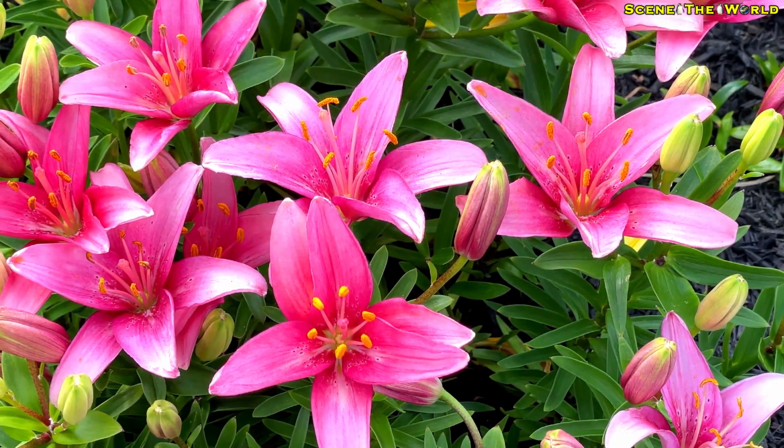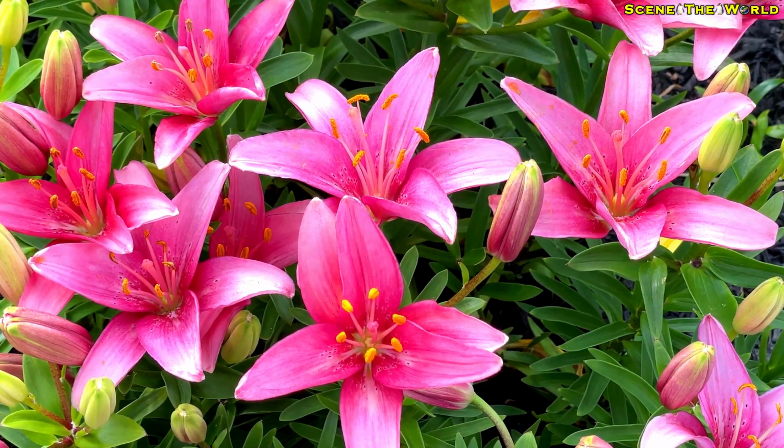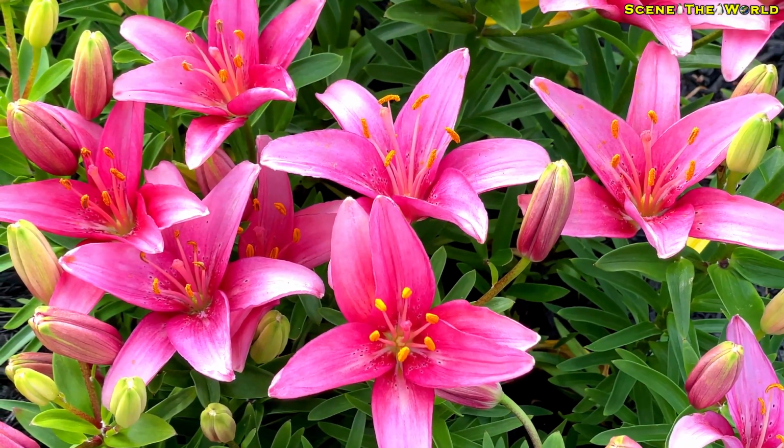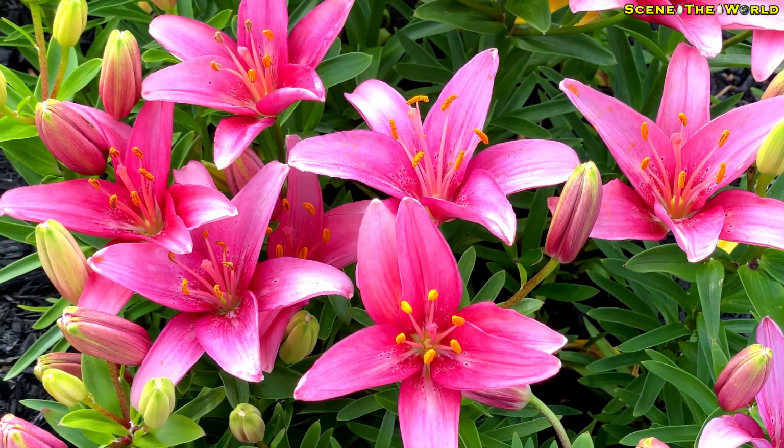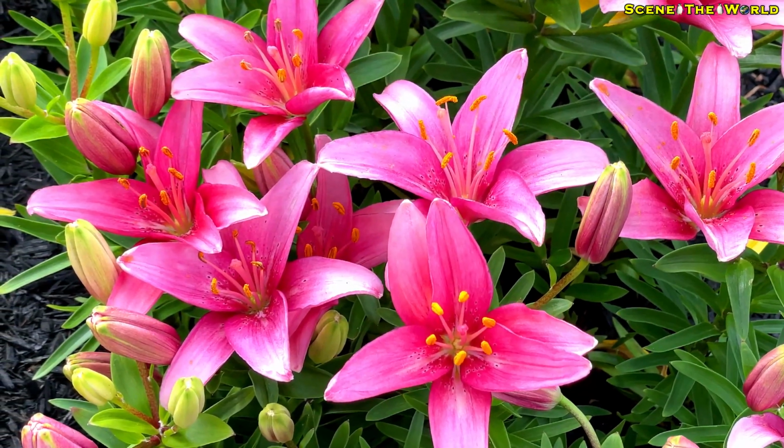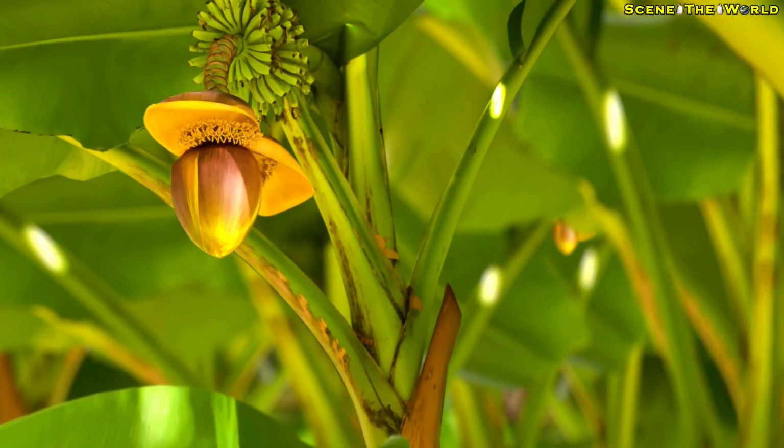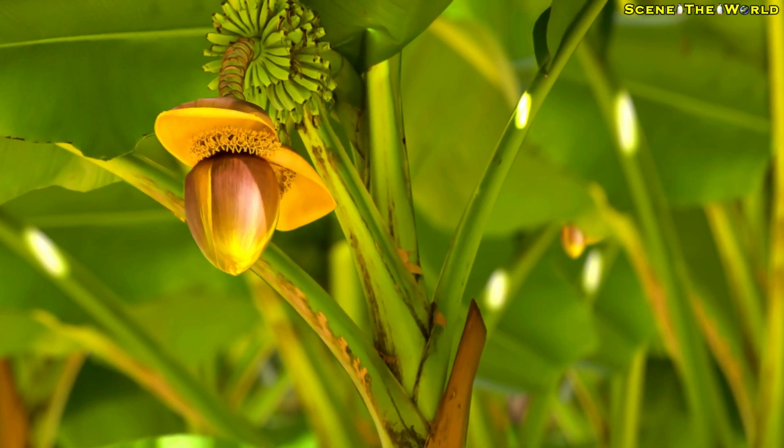Stamens range in number, size, shape, orientation, and in their point of connection to the flower. In general, there is only 1 type of stamen, but there are plant species where the flowers have 2 types, a normal one and one with anthers that produce sterile pollen meant to attract pollinators.